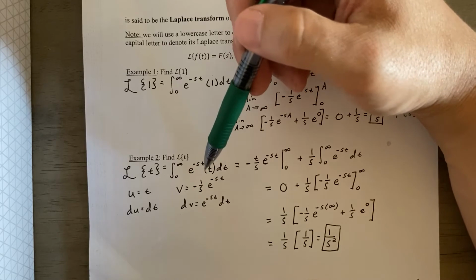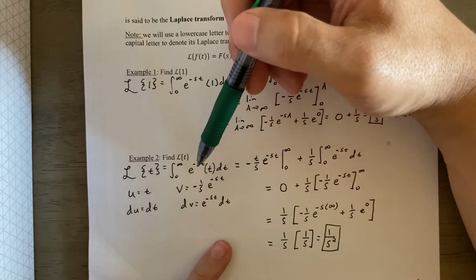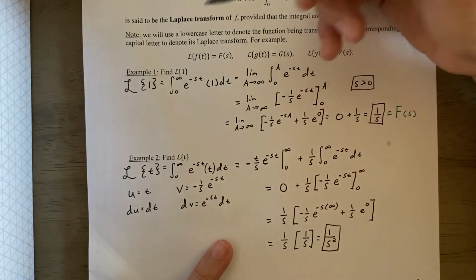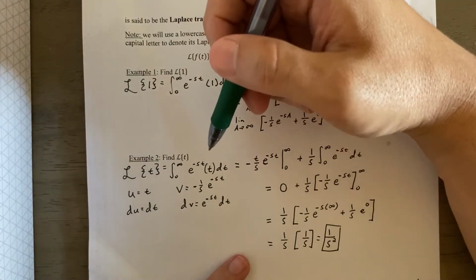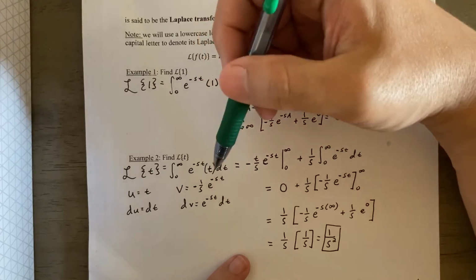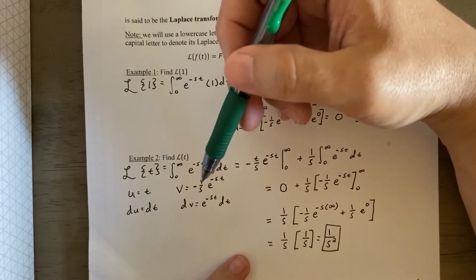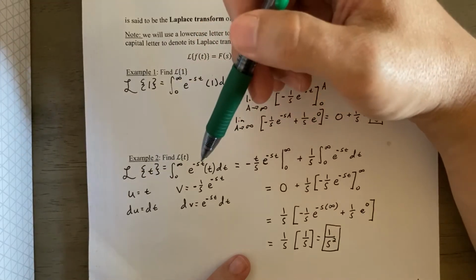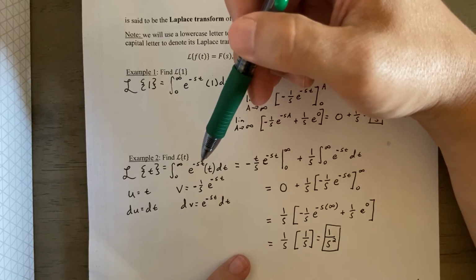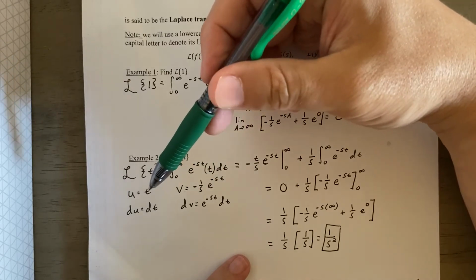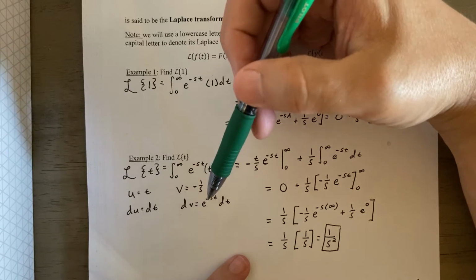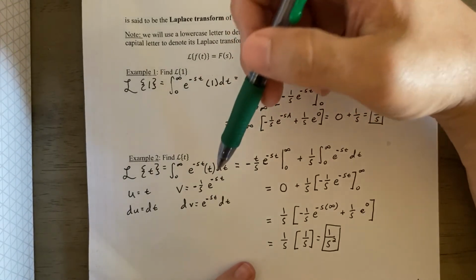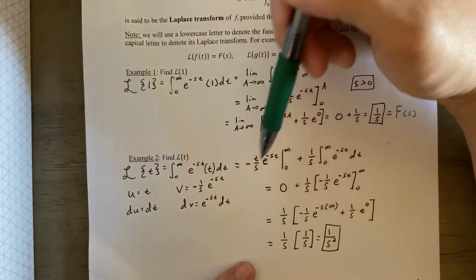Now in order to do this, I'm going to have to do integration by parts. I forget what y'all have used for this, but I like to use my algebra before I do my exponentials. And so u is going to be t. Then that means that my dv is going to be e to negative st dt. Now the derivative of t is dt, and the integral of e to negative st is negative 1 over s e to negative st.